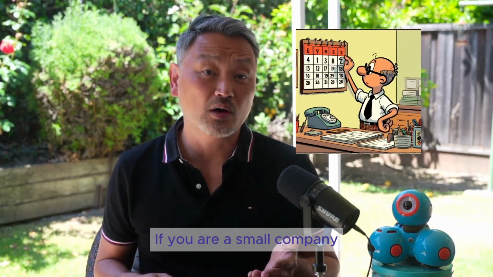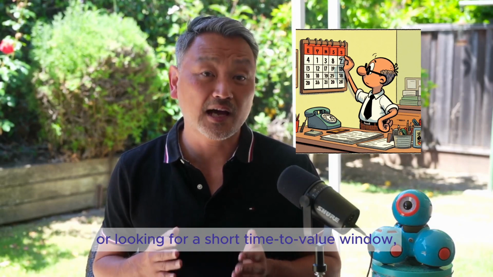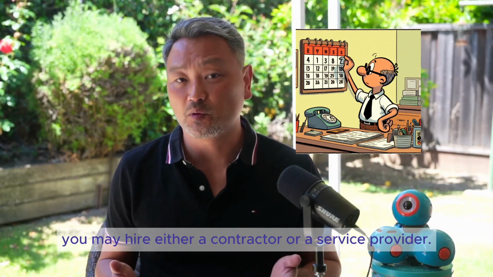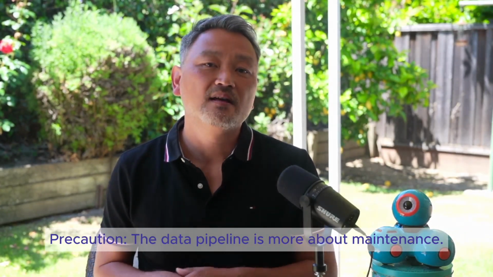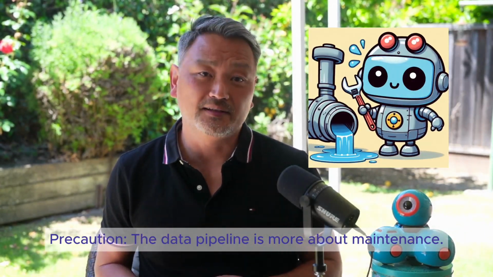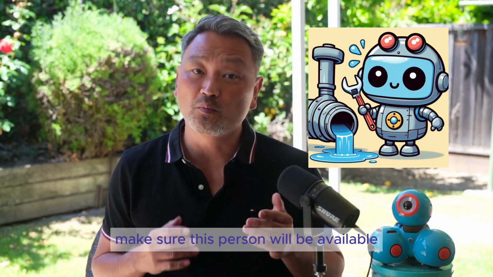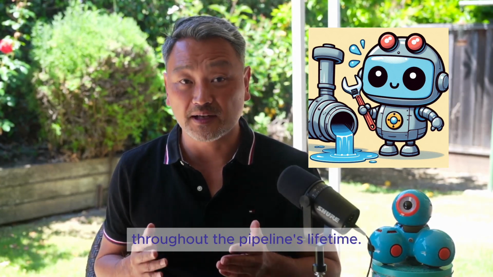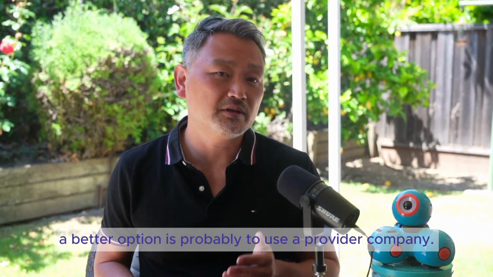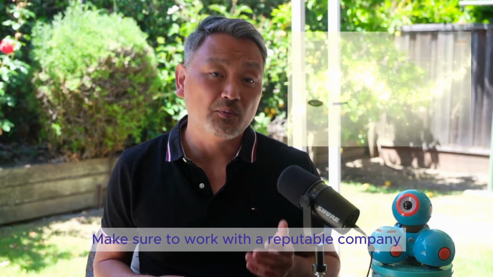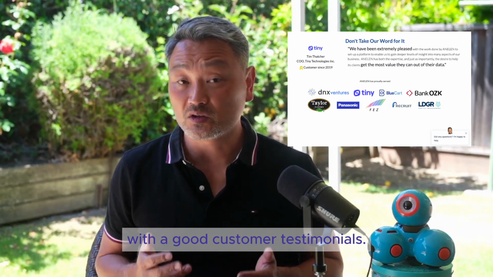If you are a small company or looking for a short time to value window, you may hire either a contractor or a service provider. Precaution: the data pipeline is more about maintenance. So, when you hire an individual contractor, make sure this person will be available throughout the pipeline's lifetime. Employees and contractors come and go, so a better option is probably to use a provider company. Make sure to work with a reputable company with good customer testimonials.